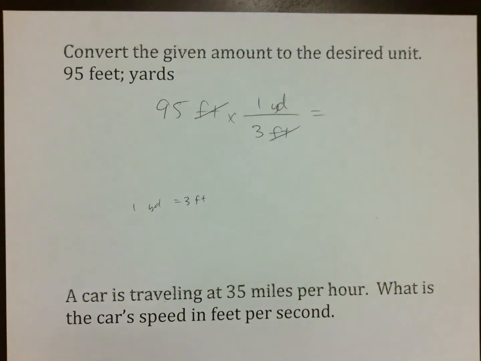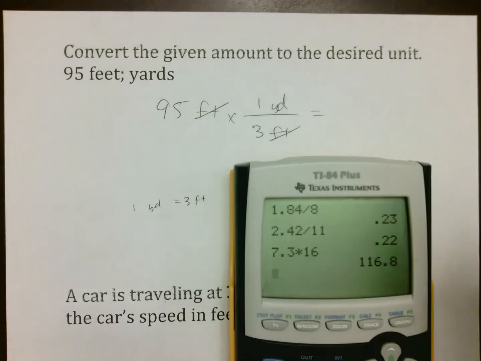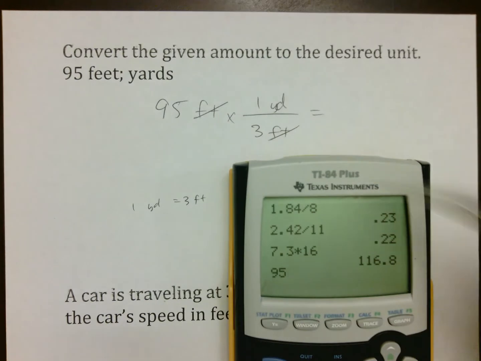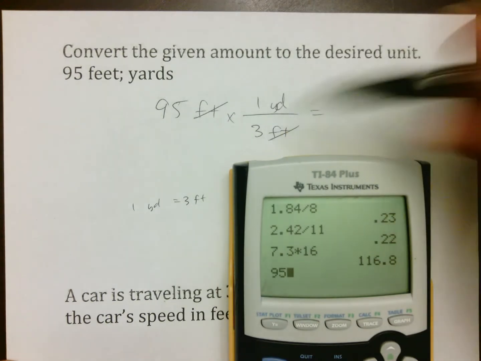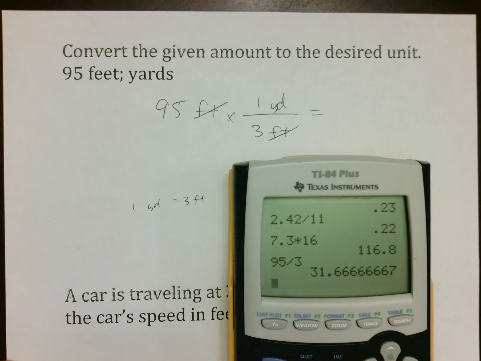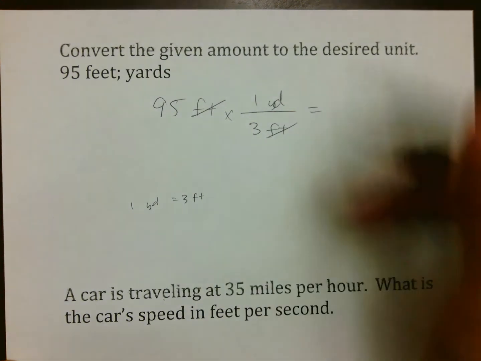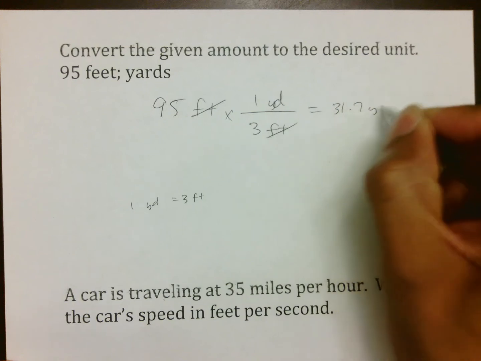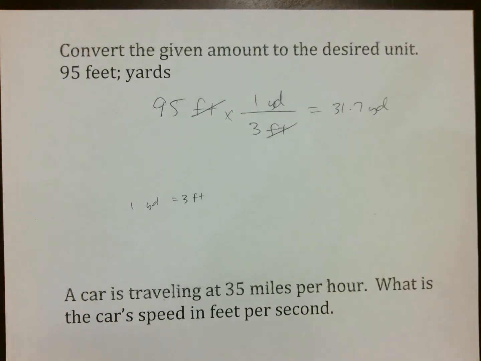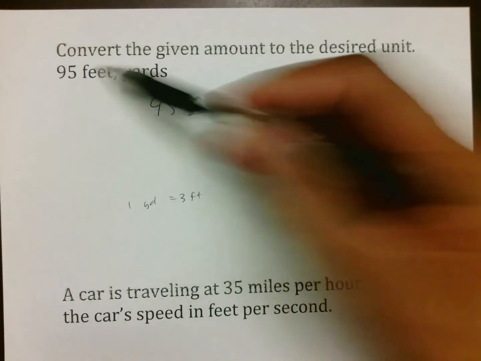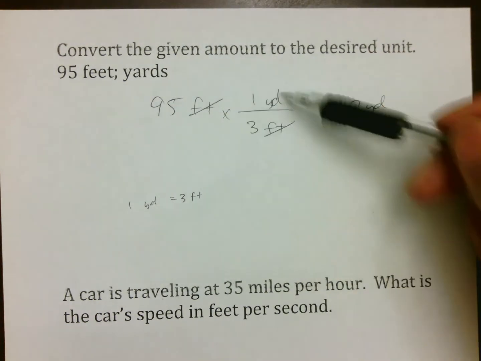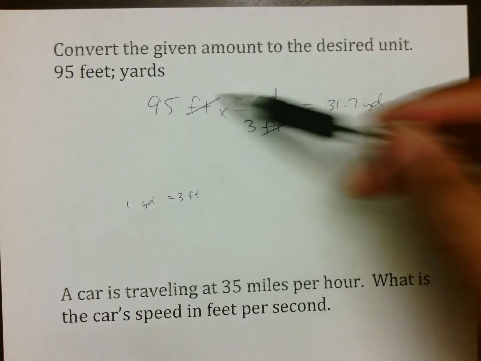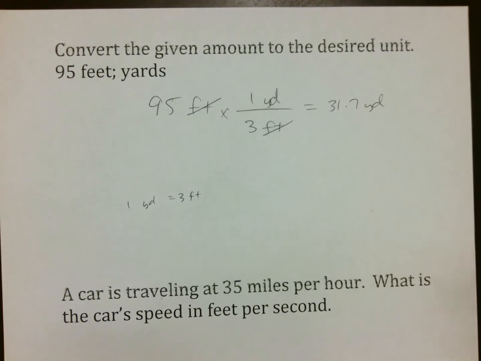But here's what you have to look out for. 95 again goes in first, but 3 is on the bottom. And again, what you might want to write is that you divide by whatever is on the bottom. So 95 divided by 3 gives us 31.7, I'll say, yards. And that is all. So again, if feet were here, which is what we started with, we put them on the bottom to cancel them using our conversion fraction, and that gives us the math that we need to find out what we're looking for.